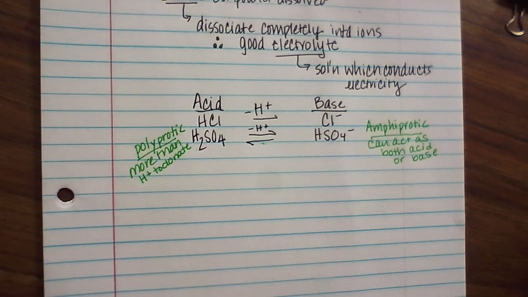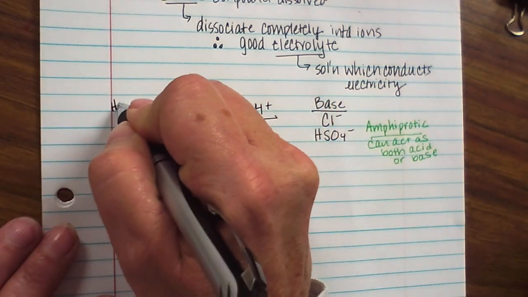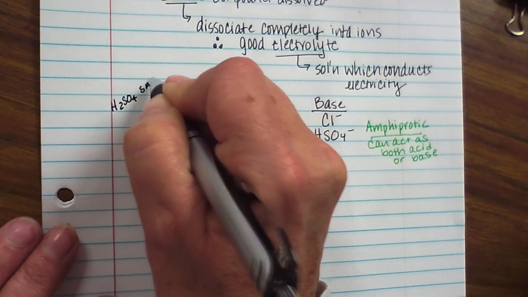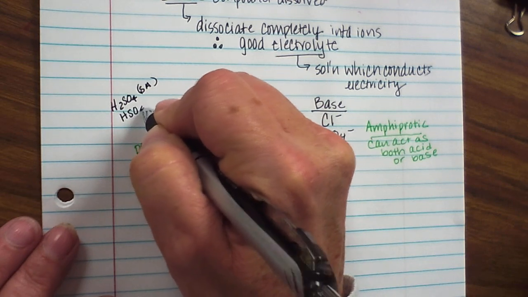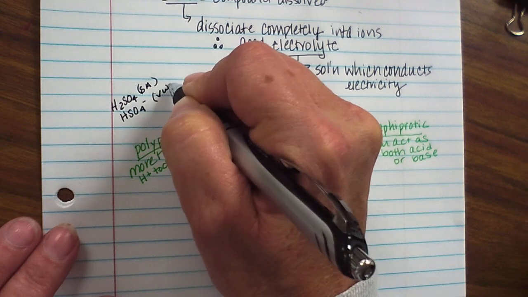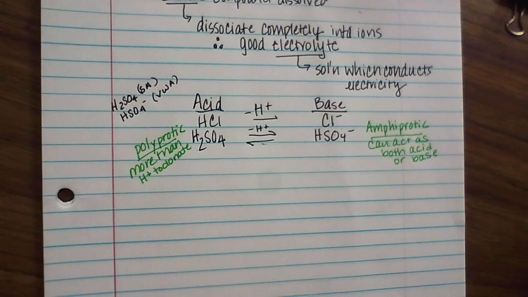Now, it's important to note, as a little side note, that H2SO4 is a strong acid, while HSO4- as an acid is a very weak acid. So really, when you put H2SO4 into water, the acidity mostly comes from that first monoprotic removal.